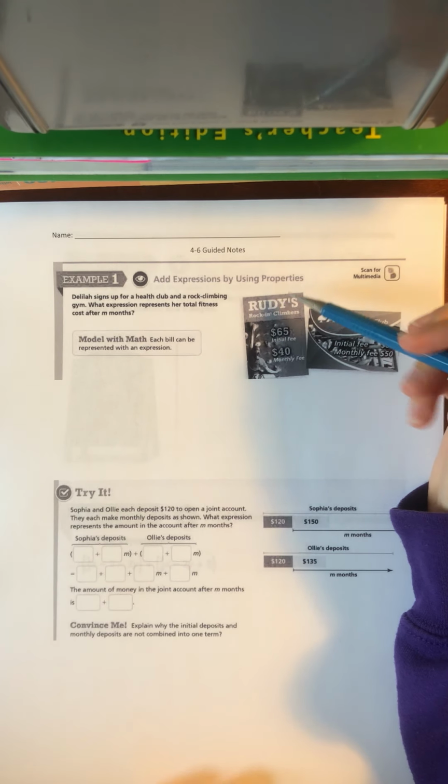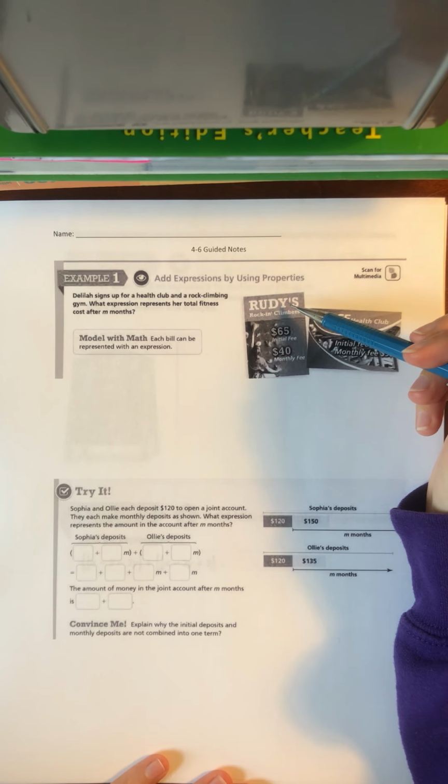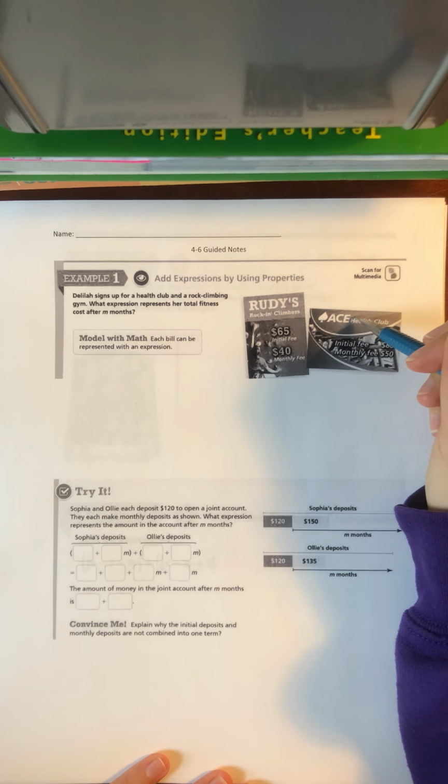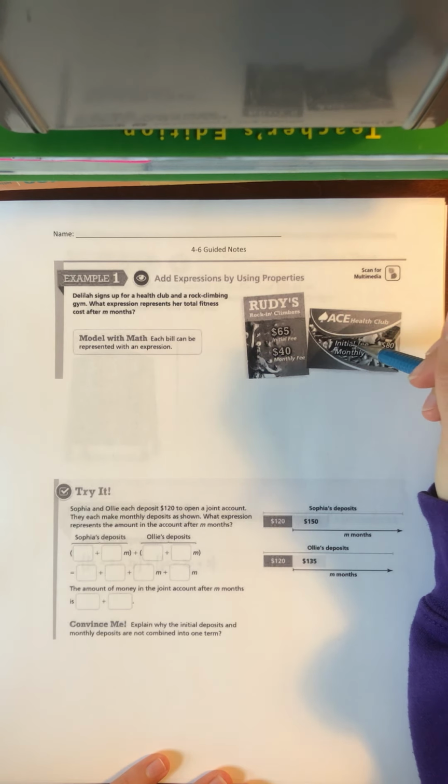Delilah signs up for a health club in a rock climbing gym. What expression represents her total fitness cost after M months? Okay, so if we look at the pictures, the rock climbing is a $65 initial fee and then $40 per month. And then Ace Health Club is an $80 initial fee and $50 per month.